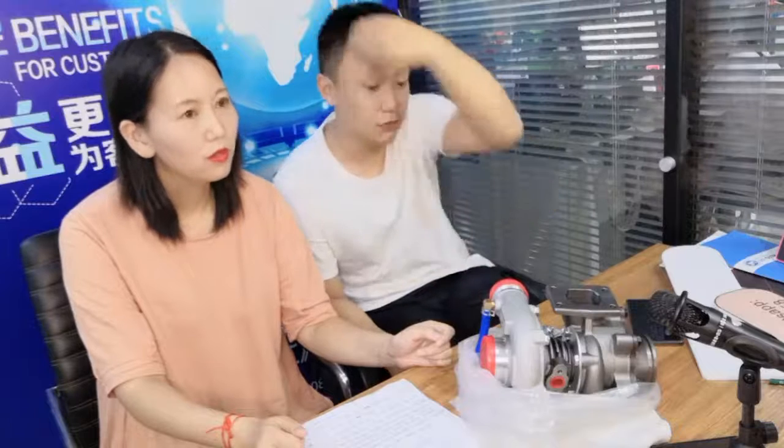For the standard of a good turbocharge, it has two functions. The first one, it can save fuel, and the second one, it can reduce the emission and increase the power of the engine. Those are the two functions of actually all turbochargers. Okay, now let's introduce the commonly used turbocharger.